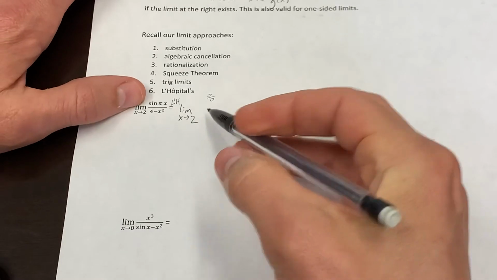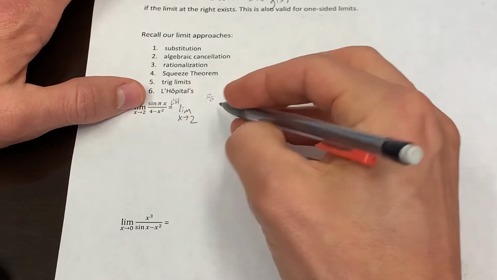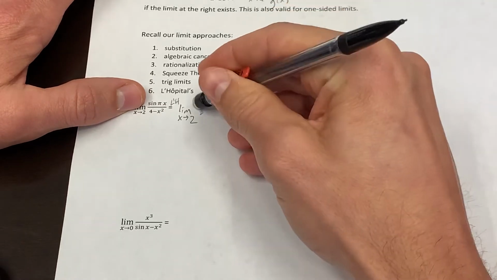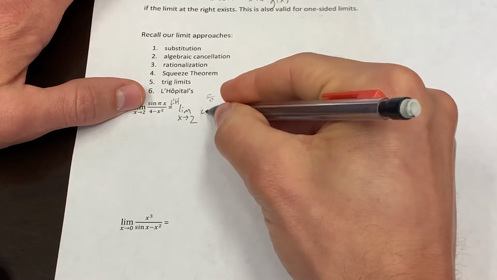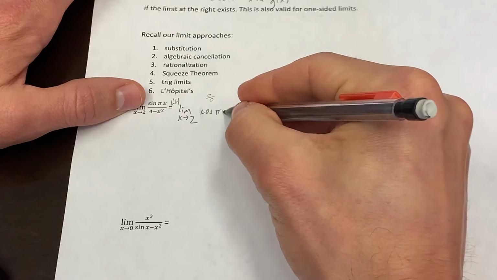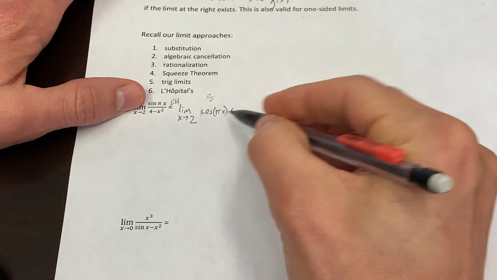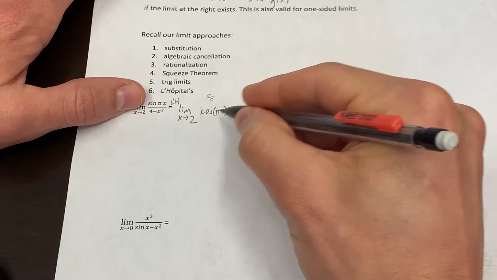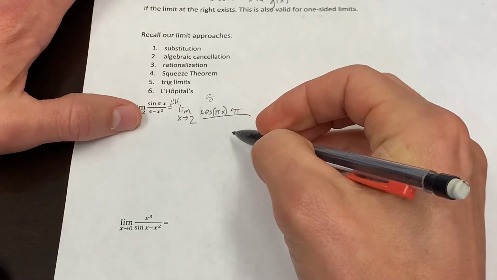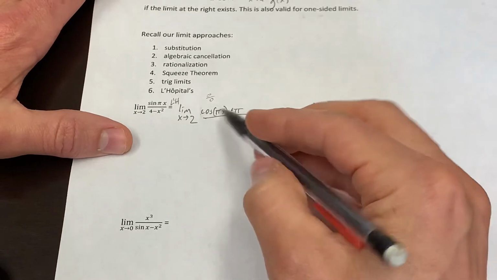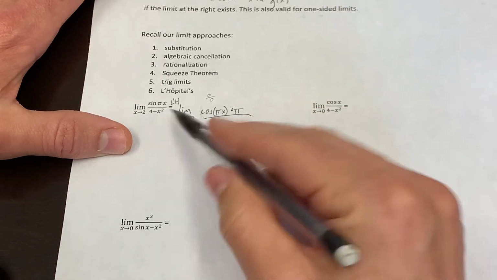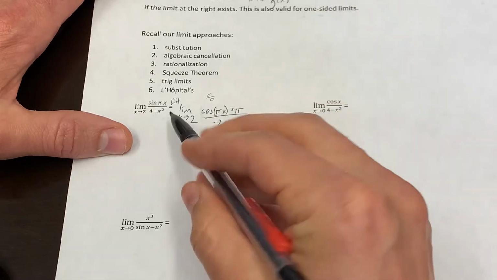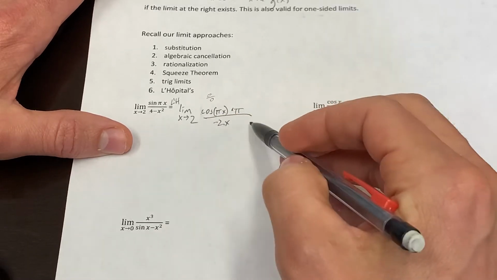So this is equal to the derivative of sine of pi x, using the chain rule. The derivative of sine is cosine pi x, times the derivative of the inside piece, which is pi. What about the denominator? The derivative of 4 is 0, minus 2x. So this is equal to that, if this exists.